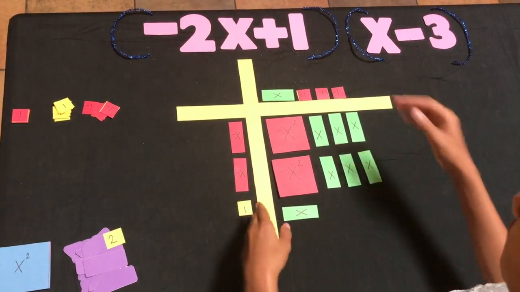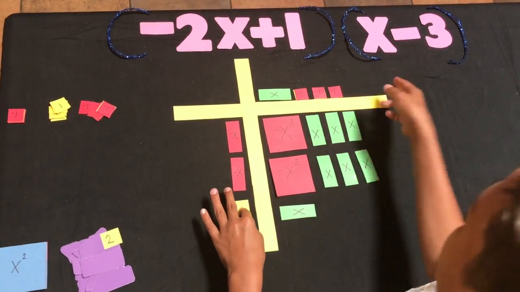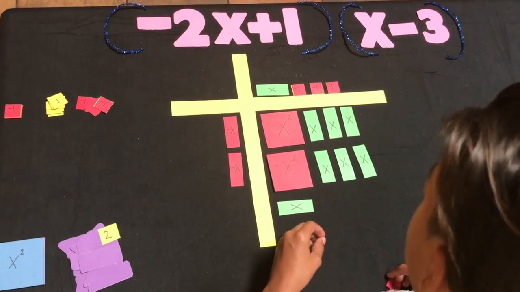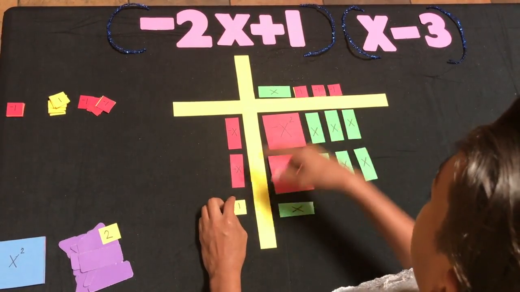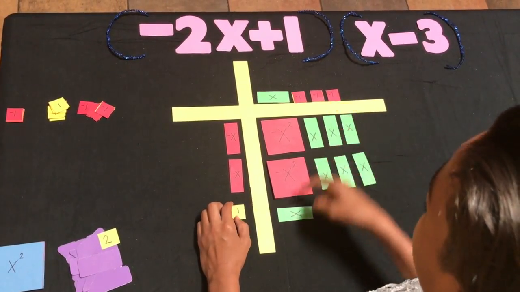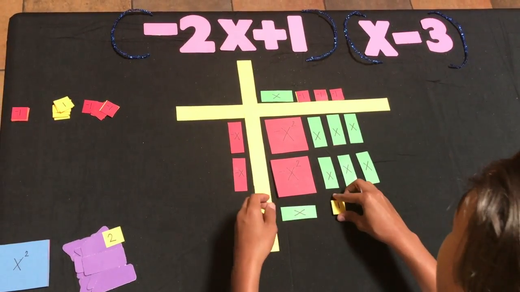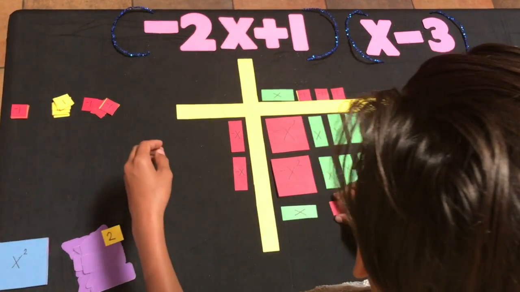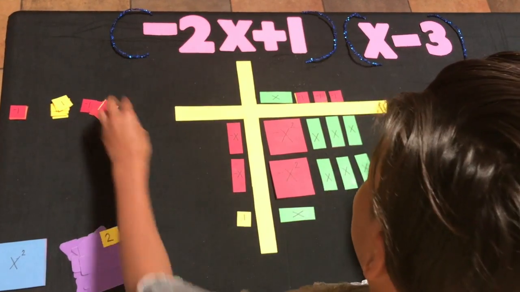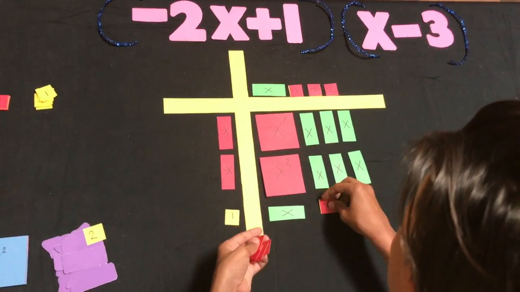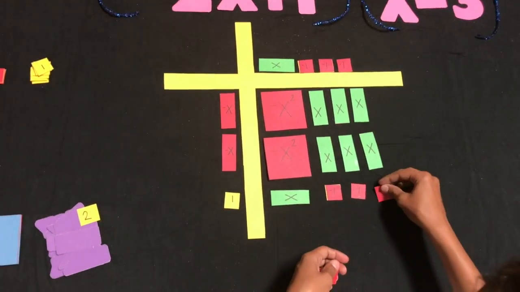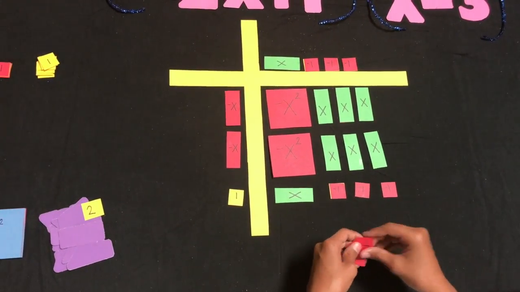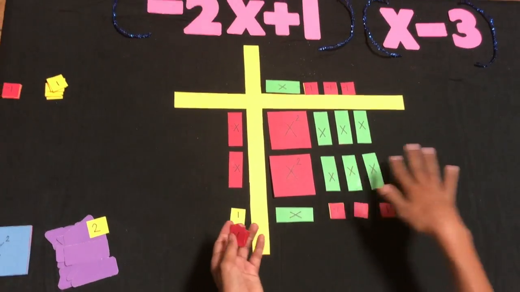Okay, so now we're going to come back to the 1 and the 3 negative 1's. 1 times negative 1, 1 times negative 1, 1 times negative 1, you would get 3 negative 1's. Okay guys, now that you have that, we're done with the graph.